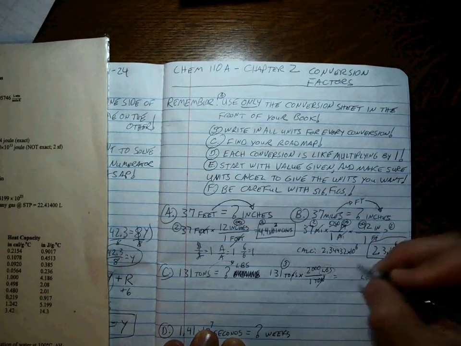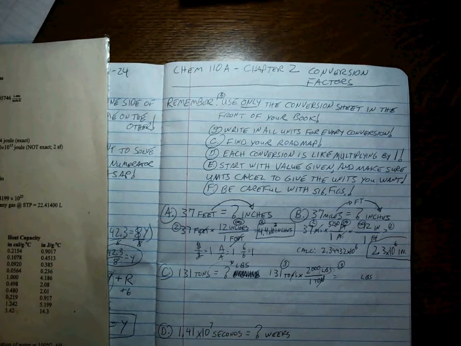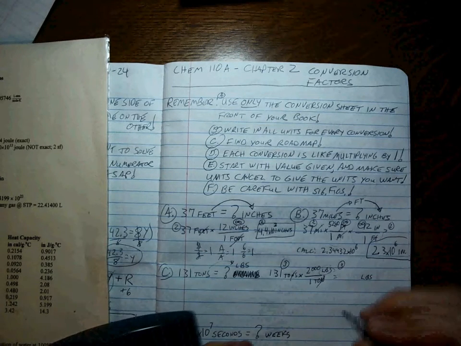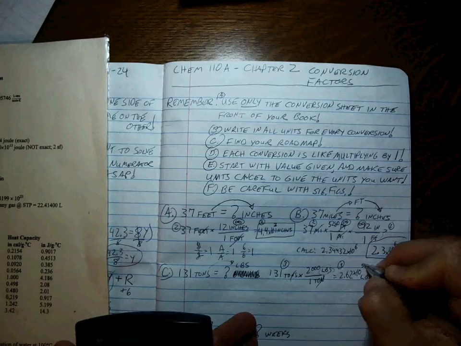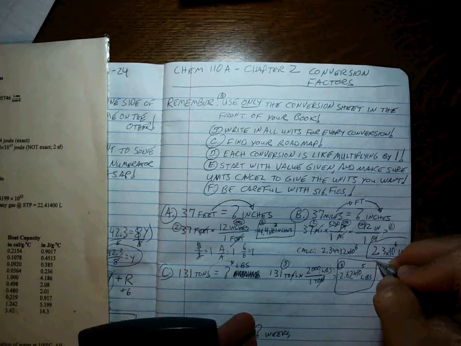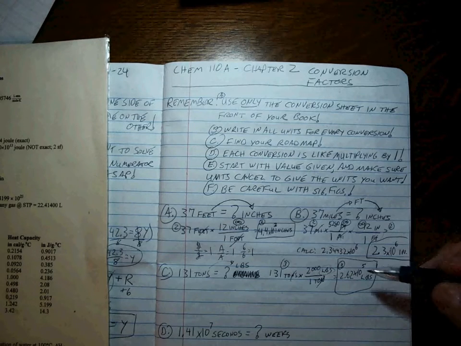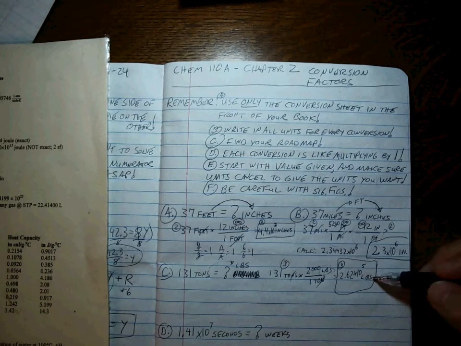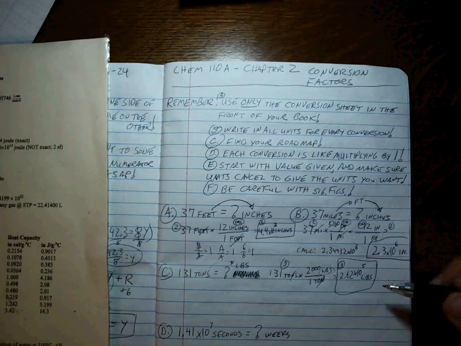This is 3 sig figs, so the answer will be 3. So now you just plug it in and write the answer to 3 sig figs. 131 times 2,000 equals 2.62 times 10 to the 5th pounds. My calculator gave me that number exactly. So that's one time that your calculator is going to maybe come up with exactly the number you need. But remember, it doesn't give you the units. So you've got to take care of your business with sig figs, units, and values.